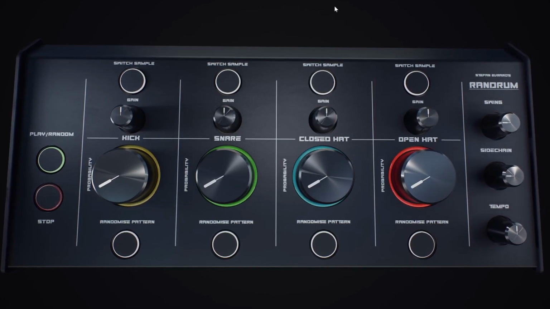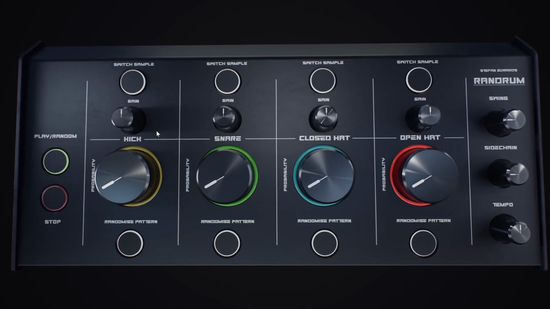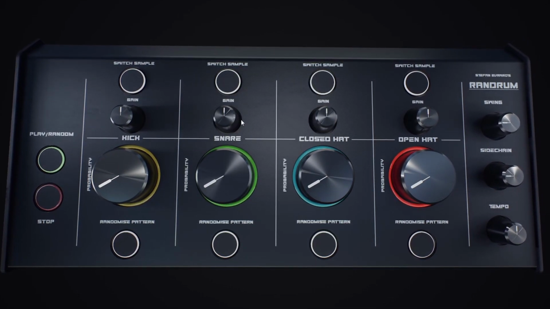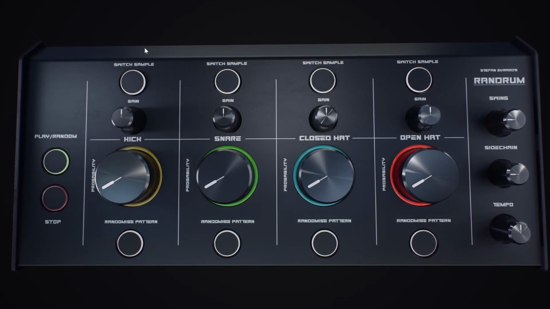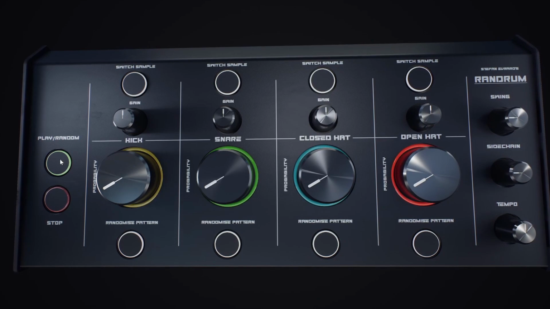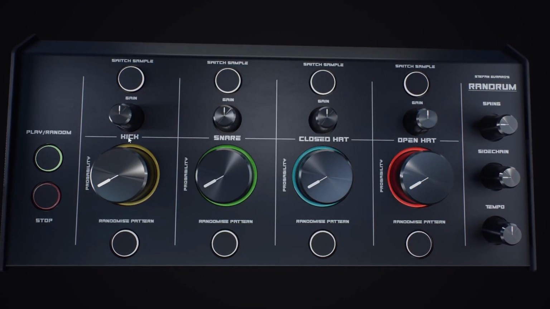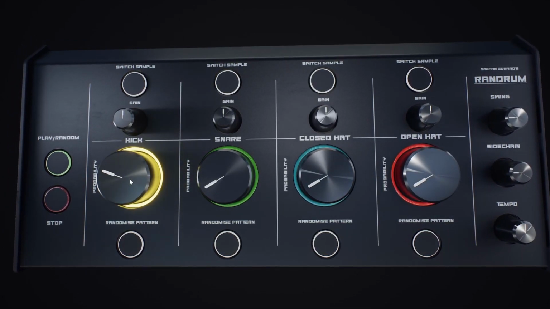So how it works is essentially each section here will load a random sample from a big selection. You have controls like gain and so on that I'll show you afterwards, and it will create a pattern every time you randomize it by clicking this button here. It will randomize the pattern, and you can tweak it using this probability knob here.